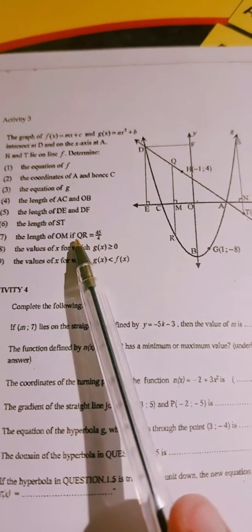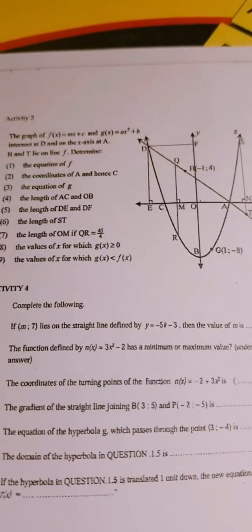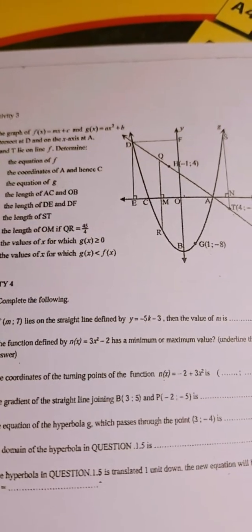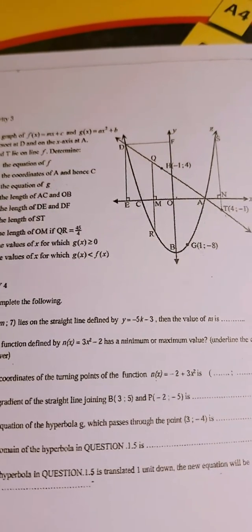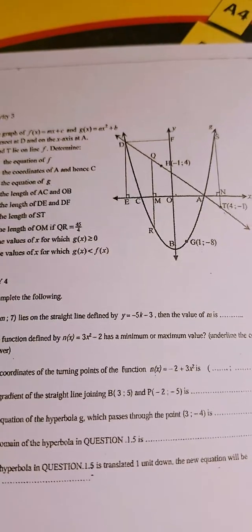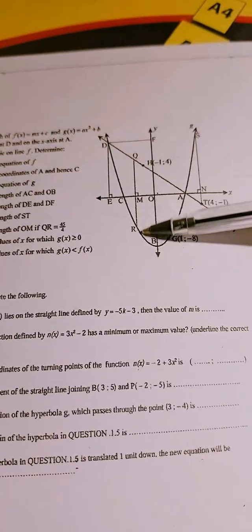Length of OM, if QR is equal to 45 over 4. What are your thoughts, guys? Okay, so I'm given the distance of QR.